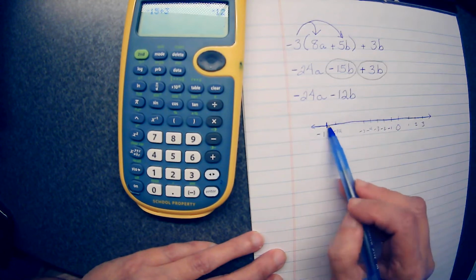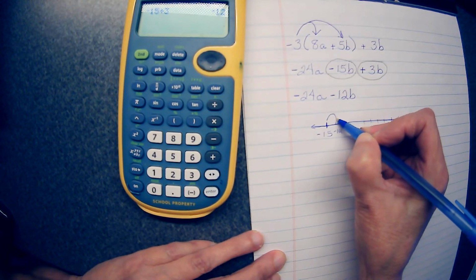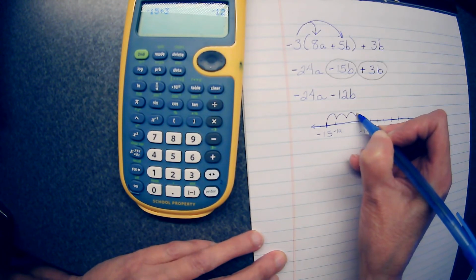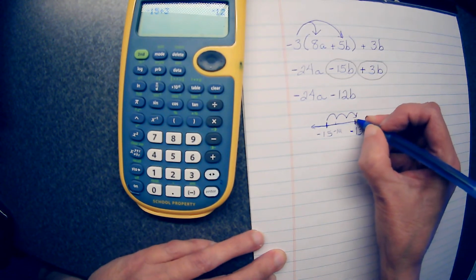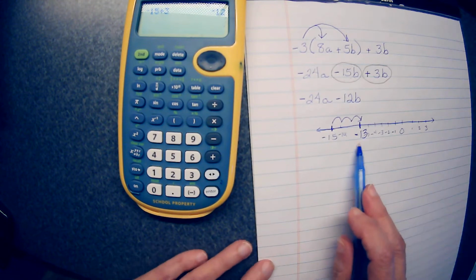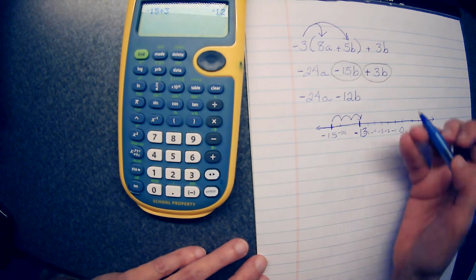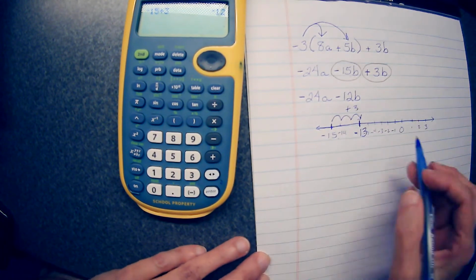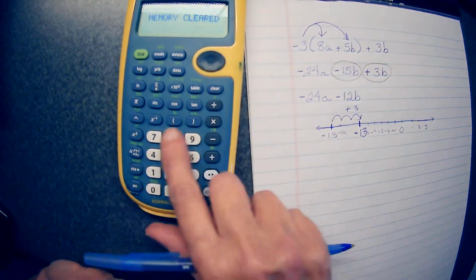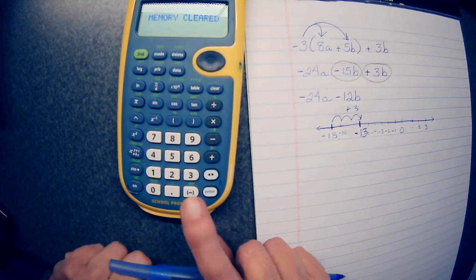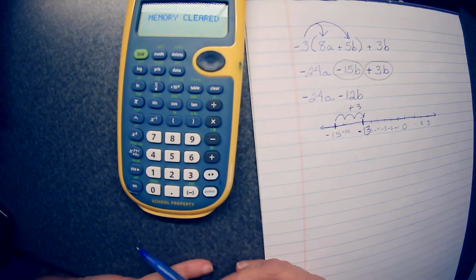Okay, if I'm at -15 and I add 3 to it, I'll just be going 3 this way, right? 1, 2, 3, because when I add, I go to the right. Where is that going to put me? Right here at -12. So -15 plus 3, going to the right, puts me at -12. But I want you to be able to use your calculator. It can save you making mistakes with those sometimes. So it's a good idea to be familiar with it.